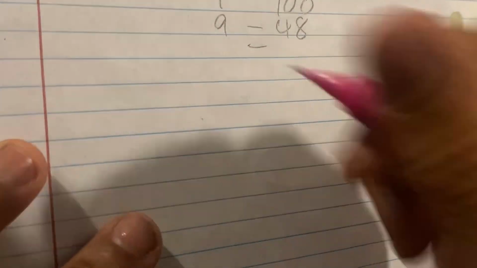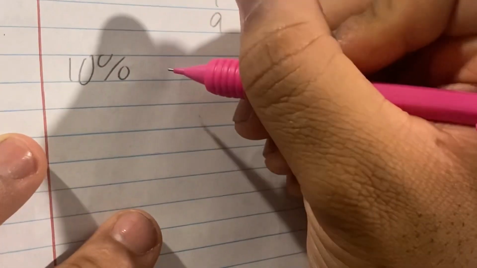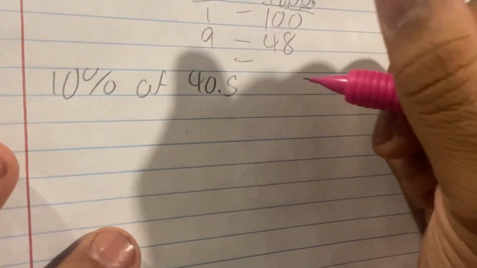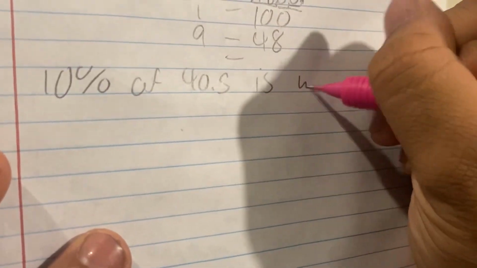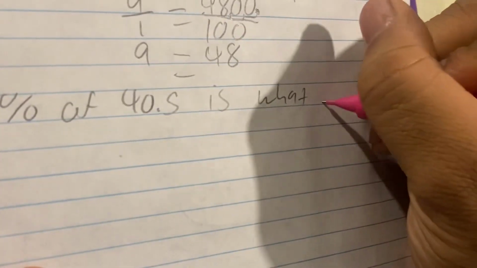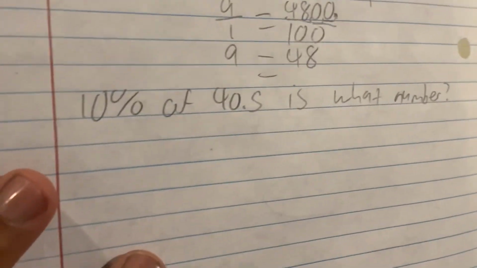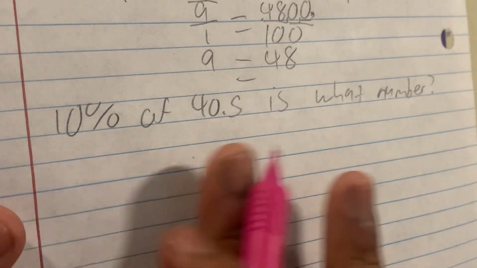Okay, so for this last equation, it's kind of a little spicy, but it's not too hard. I only say it's spicy because I'm adding a decimal to it. And that question is 10% of 40.5 is what number? Question mark.